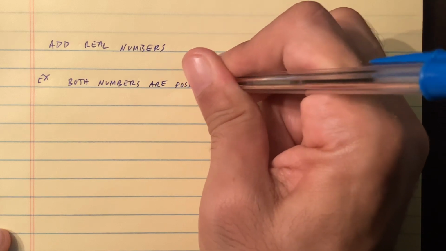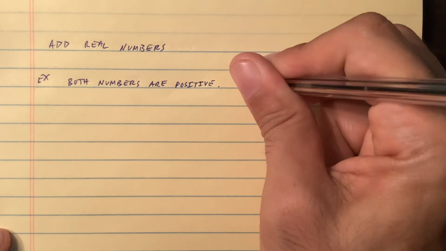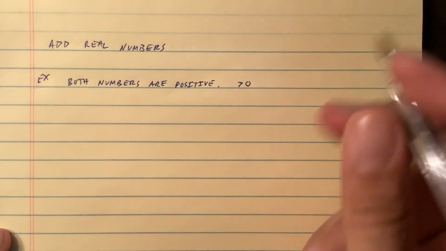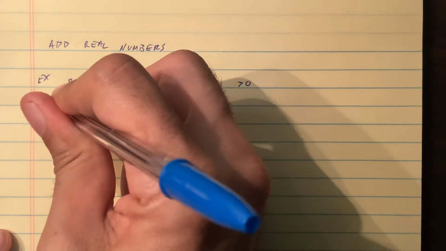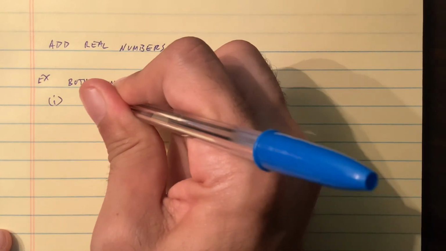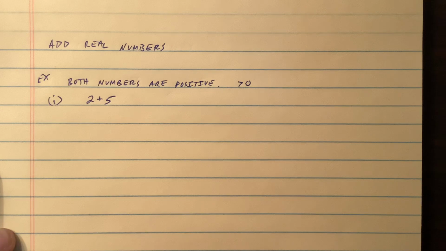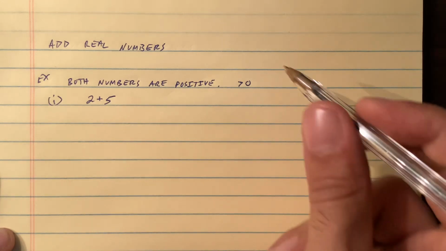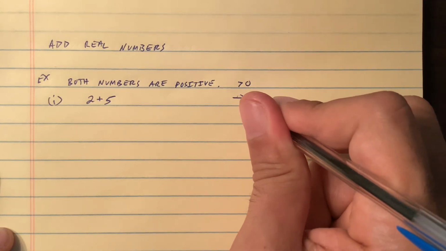And a positive number is just one that's greater than 0. Okay, so an example of this could be something like 2 plus 5. And when the numbers are positive, we're going to think about going to the right.